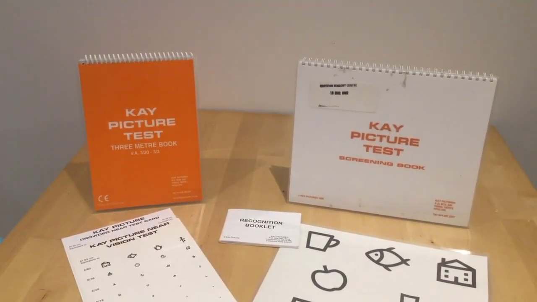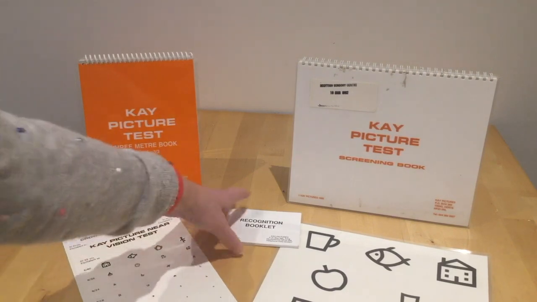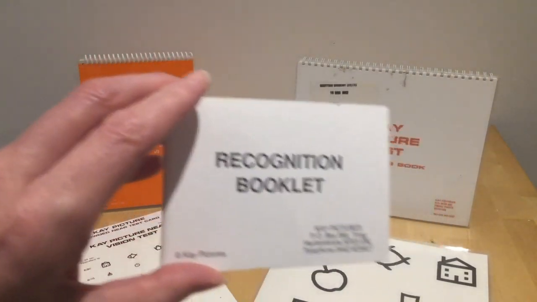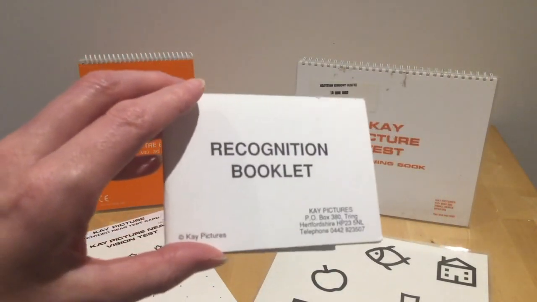The next assessment I'm going to look at is the Kay picture test. It's very often used with young children. This is because it contains many familiar elements to a young child. Let's start off by looking at this recognition booklet.